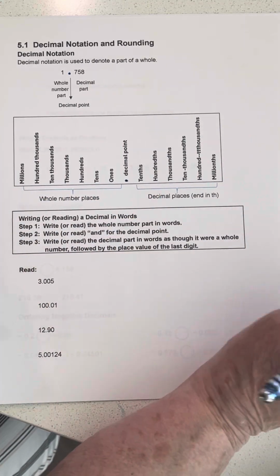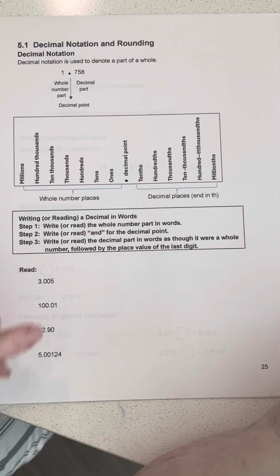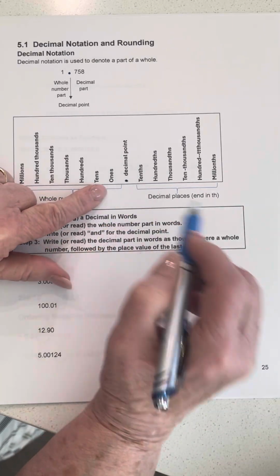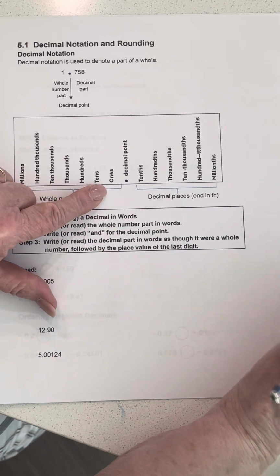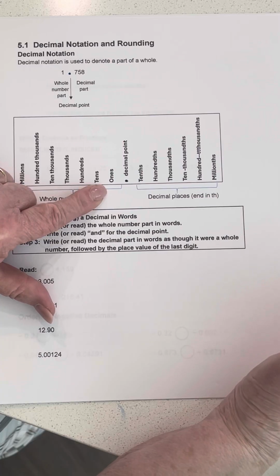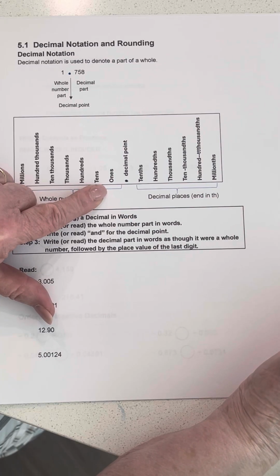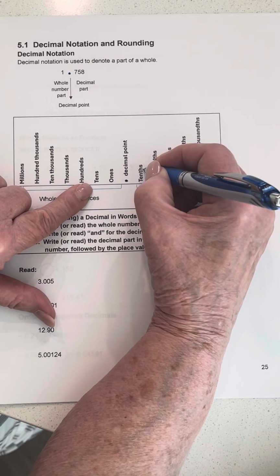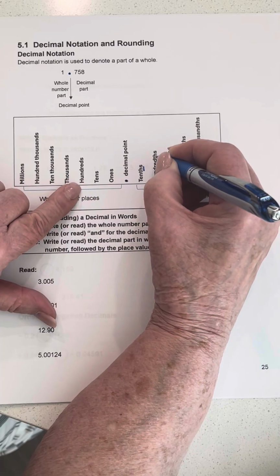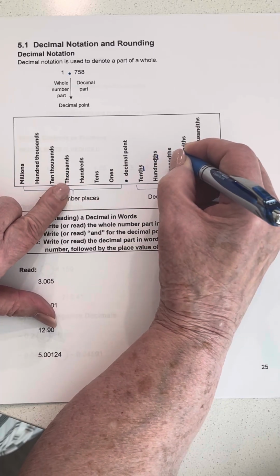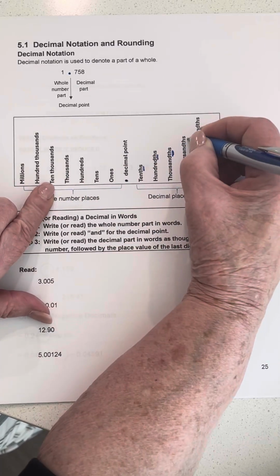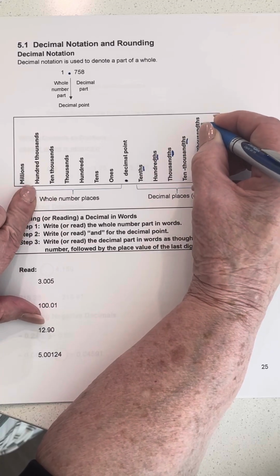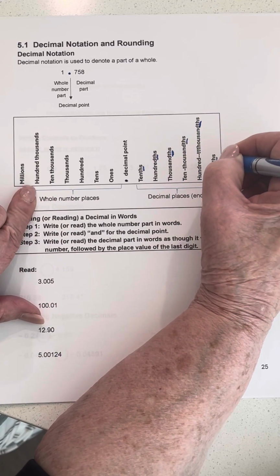To the right of the decimal point, we see a reflection of that. We don't have any ones parts because we can't divide anything further than just the one part it's already in. So we start with the tenths, then the hundredths, then the thousandths, then the 10,000ths, then the 100,000ths, and then the millionths.